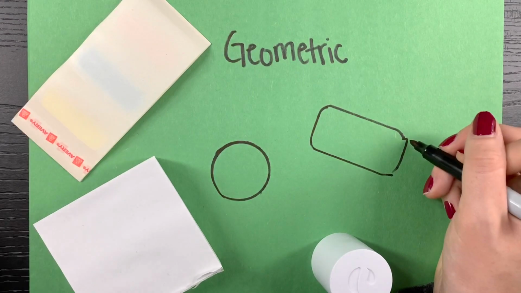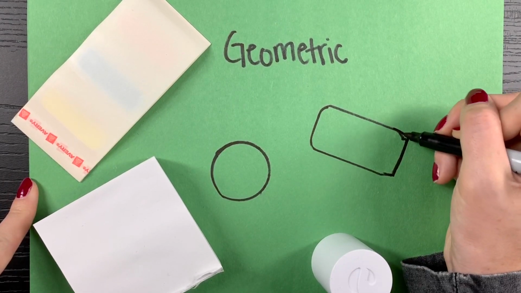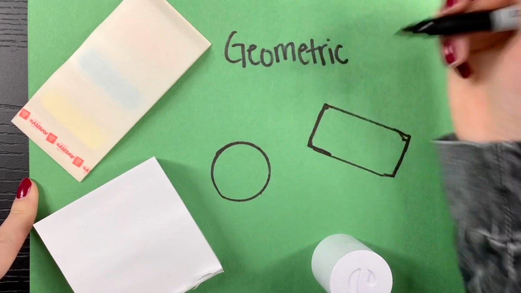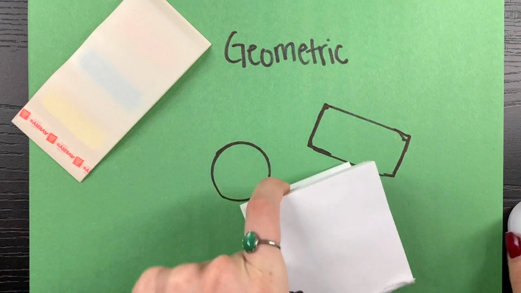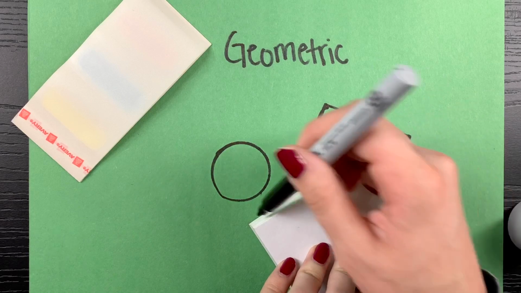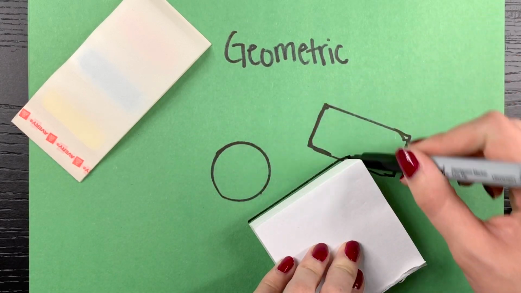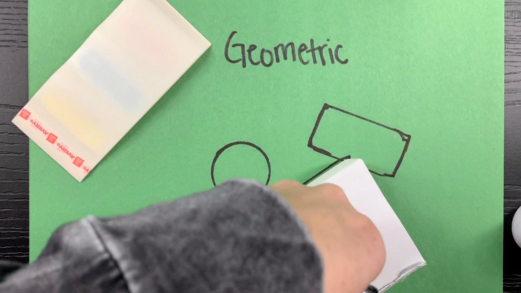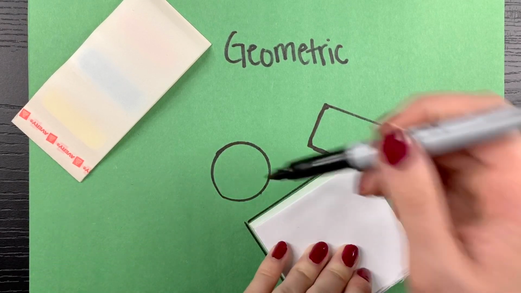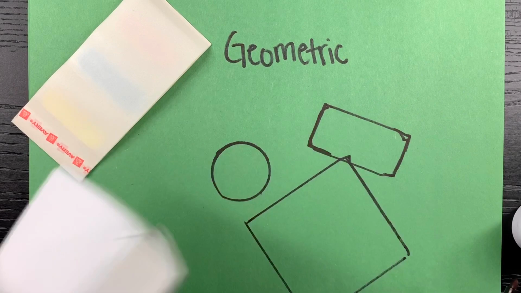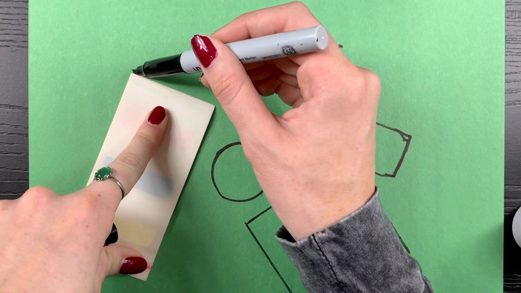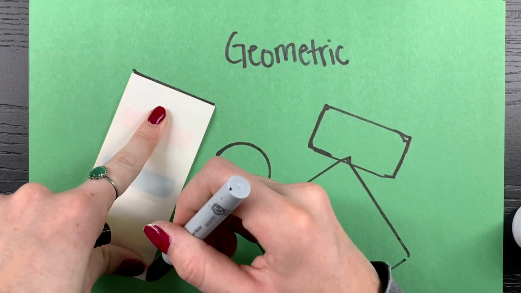Here I'm tracing some of the shapes I found by holding it with my hand and carefully going around the object. If you make any mistakes, you can go back and make it a little bit neater after you move the object. Here I have the notepad, and I have this rectangular organizer for your binder.